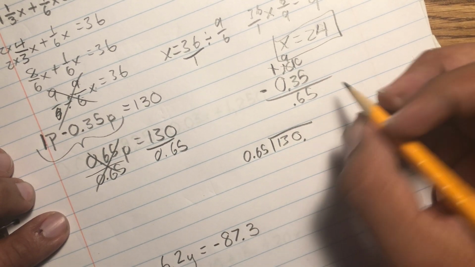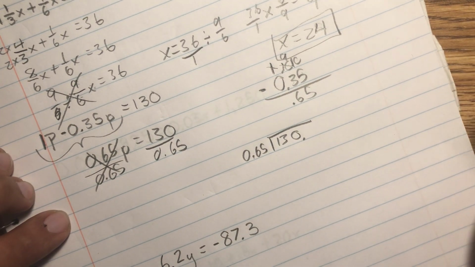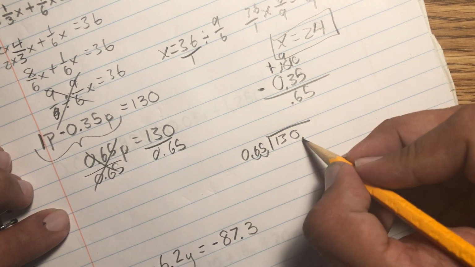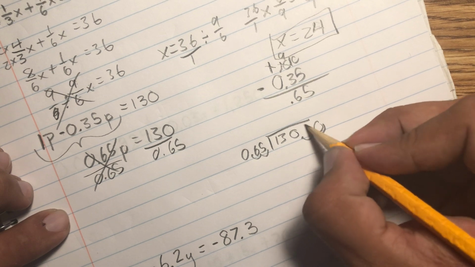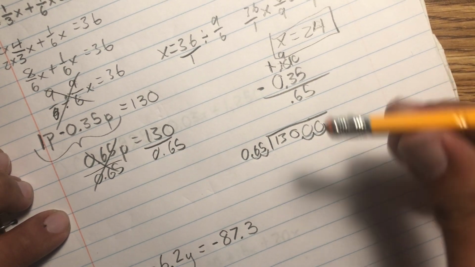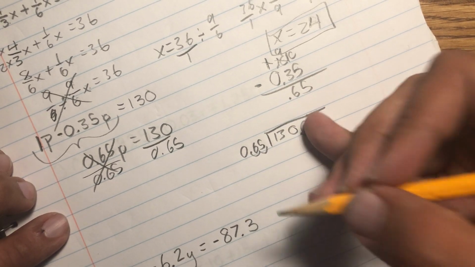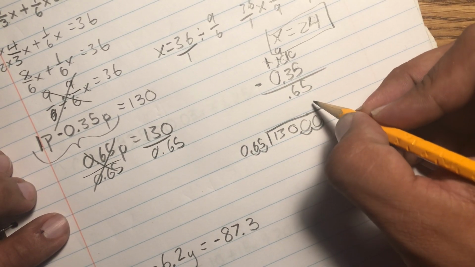Now, there's the decimal point for 130. Here's the decimal point for 65. You can't divide by decimal points. So what we're going to do is move this twice, and now I have zeros there. Now that you're done, you cannot stop working on this problem until it has gotten here.